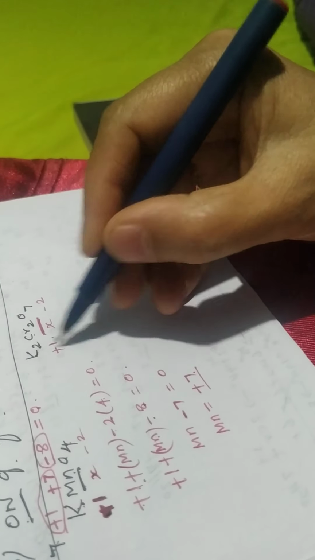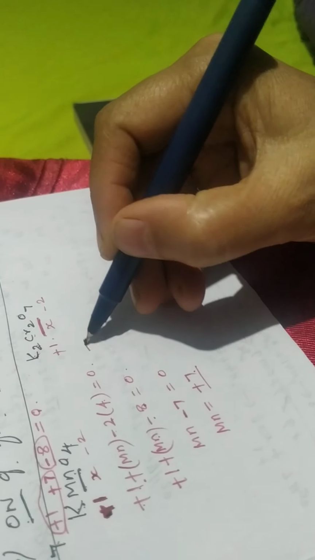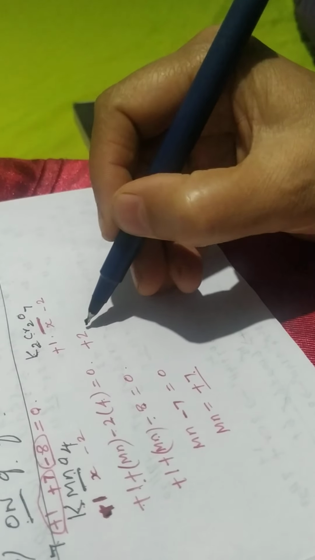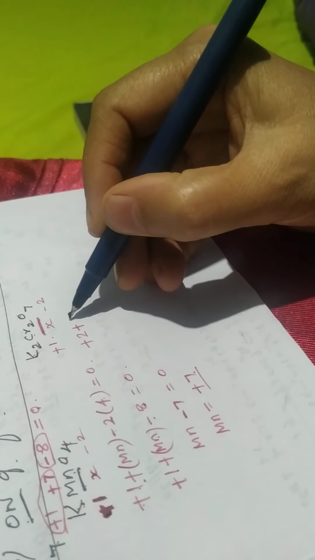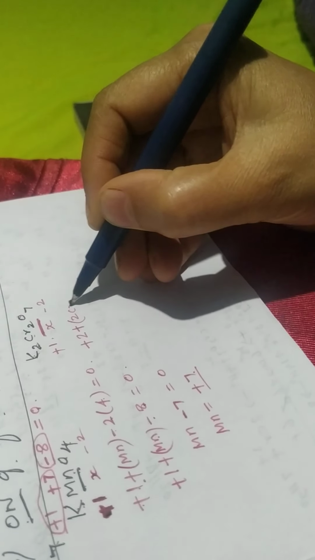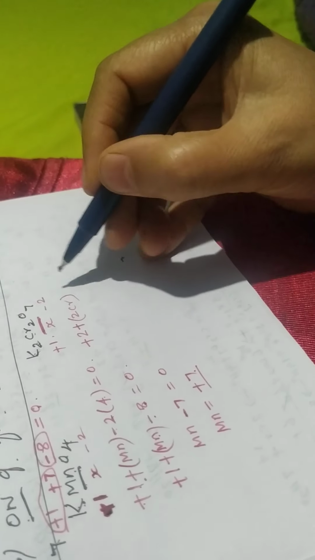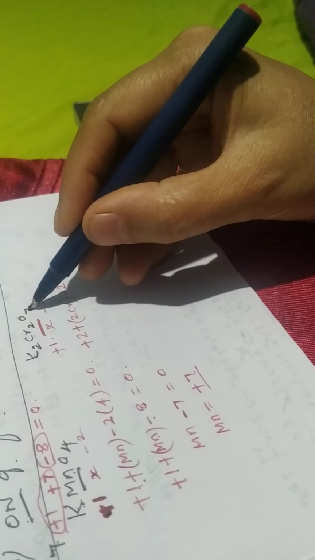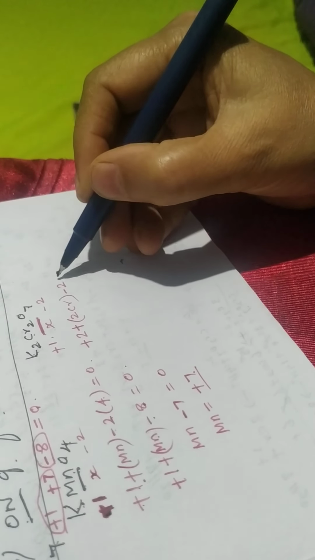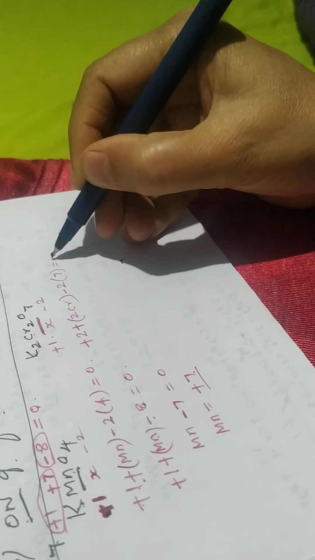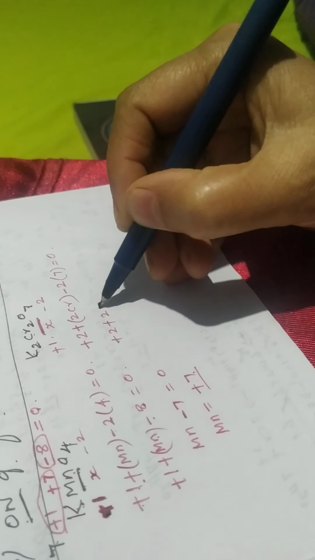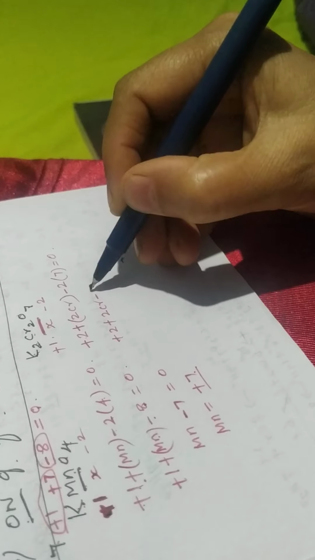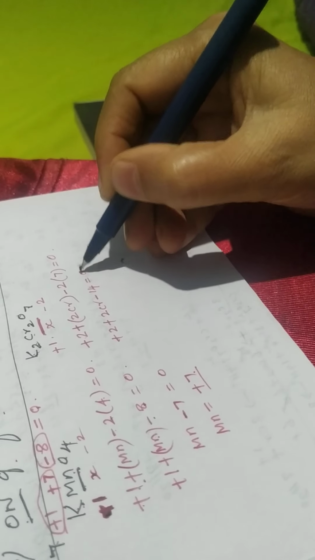So now you do the thing. For 2 potassium it is +2. Plus, how many chromium? 2 chromium. So I am writing 2X. And oxygen -2, and how many oxygen? 7 oxygen, so it is -14, which will be equal to 0.